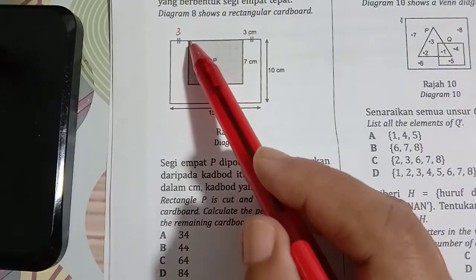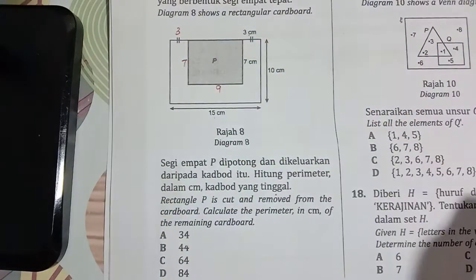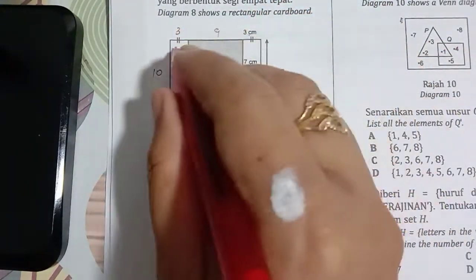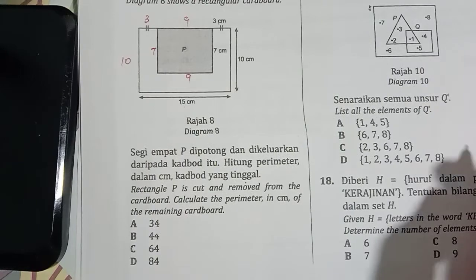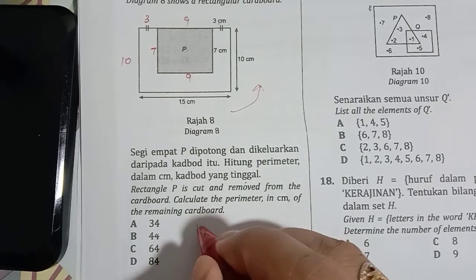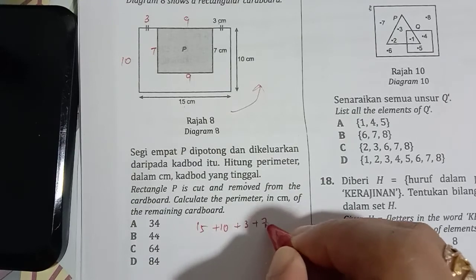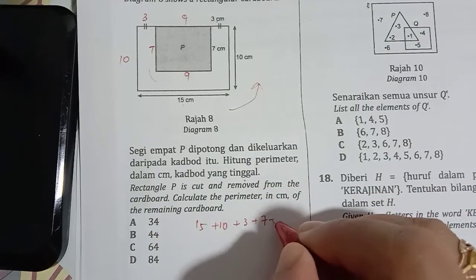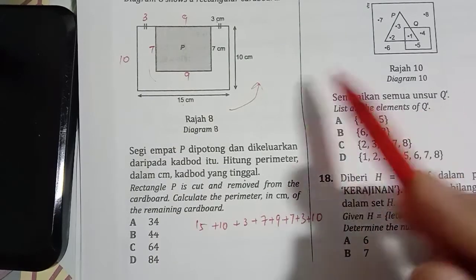Perimeter means the outline. This one you remove, so you know that this one is also 7. This one is 10. Here is 9, same as the total length. Okay, so you calculate the perimeter, I can start from here. So it's 15 plus 10 plus 3 plus 7, so I go like a circle. 7 plus 9 plus 7 plus 3 plus 10. So I have all the sides.